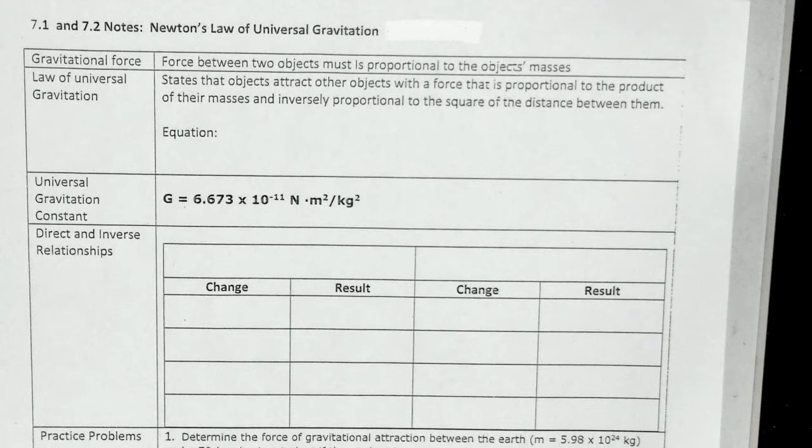Okay, so we're going to go over Newton's law of universal gravitation. We've already looked at centripetal force. So you're looking at an object going around in a circle and calculating its velocity, its acceleration, things like that.